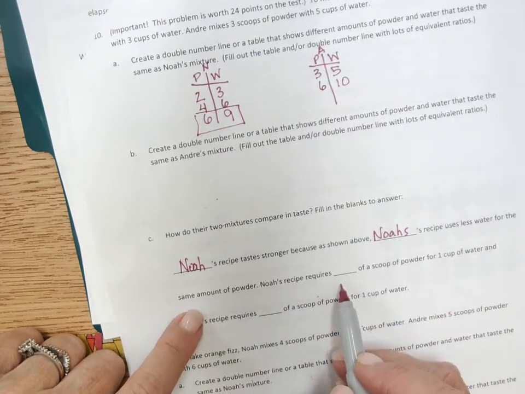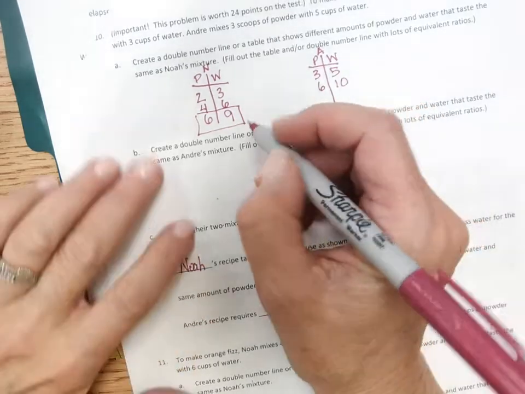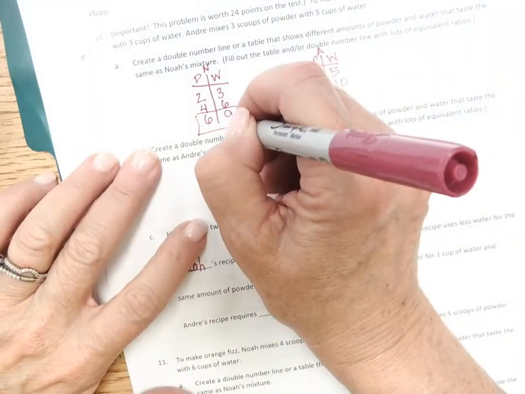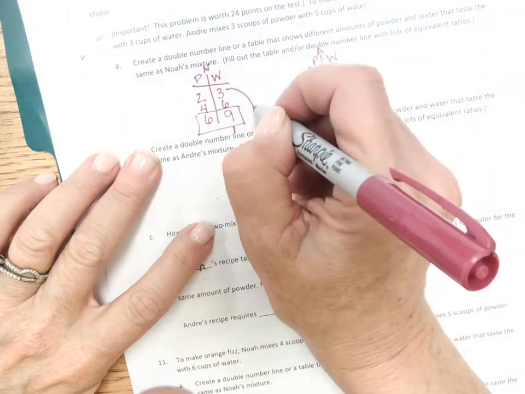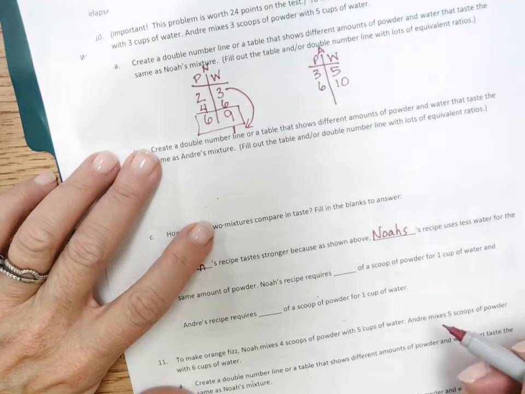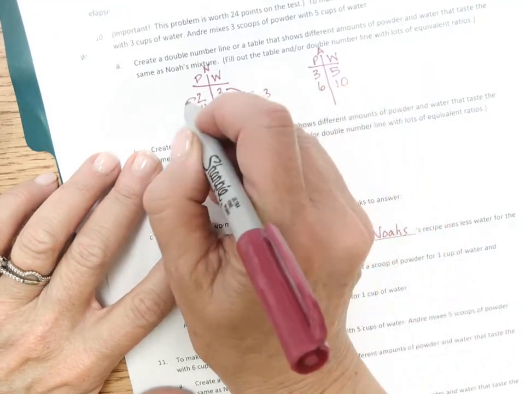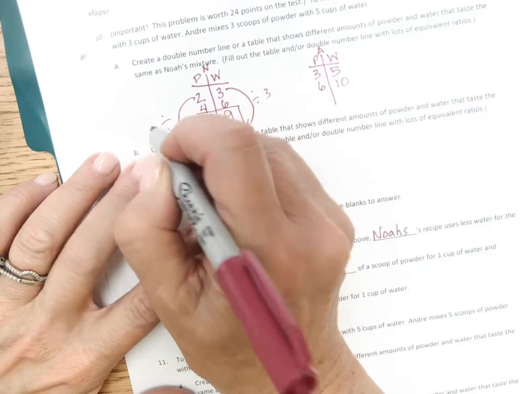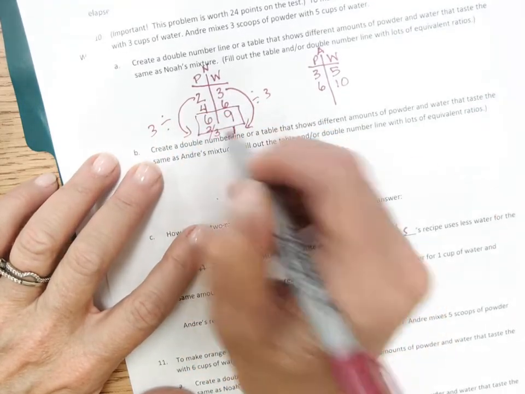Noah's recipe requires, oh, now we've got to go for 1 cup of water. All right, so let's get down to 1 cup of water. So I'm going to put a 1 right here, which means I'm going to go down to 3, so I have to divide by 3. And if I divide this side by 3, got to divide the other side by 3. All fractions mean divide, 2/3.